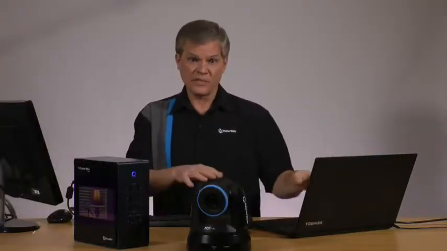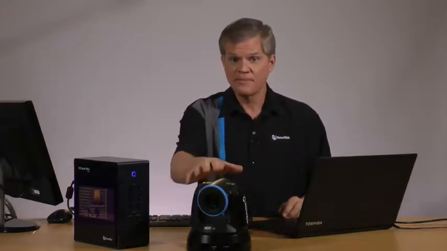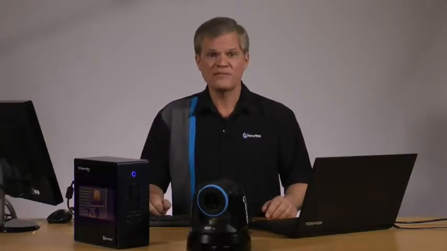Now I'm using the NewTek TriCaster Mini, but you can use any NDI video production system or app with the PTZ camera. I have the TriCaster and the PTZ1 camera connected to a gigabit router. Now there are two ways to power the camera, included power or single cable hookup using an optional Power over Ethernet injector. Now this is a 40-watt injector that will power the camera up to 100 meters, 328 feet.